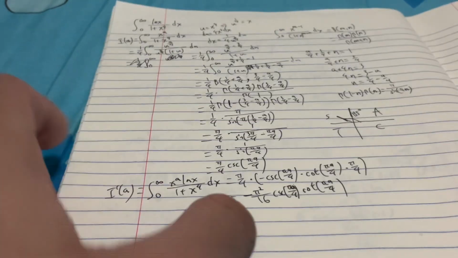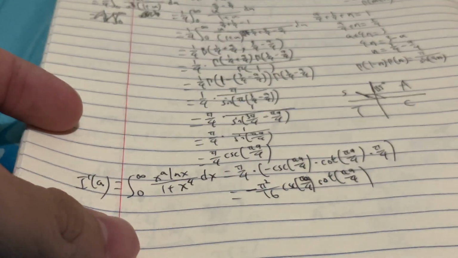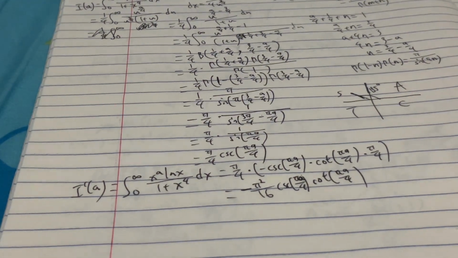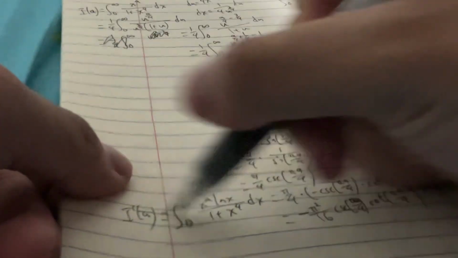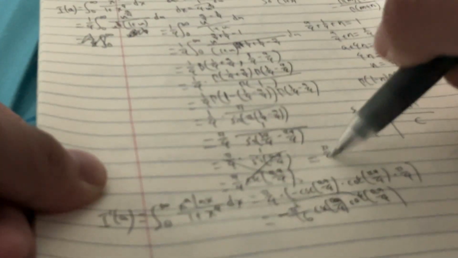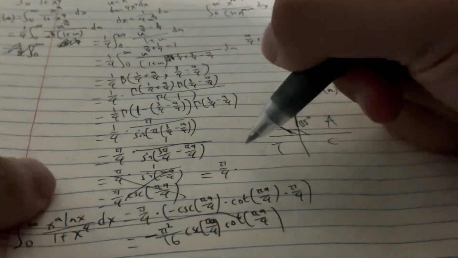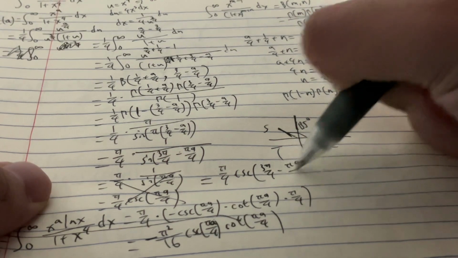Nah, I might do something wrong here. I shouldn't remove the 3 pi/4, because this is 3 pi/4, not 3 pi/2. Be careful. I just did something wrong here, so let me just distribute to this. Write this as cosecant of 3 pi/4 minus pi a/4.